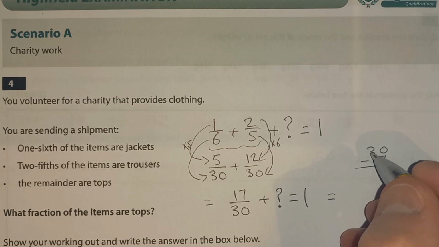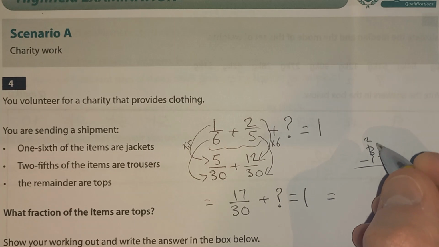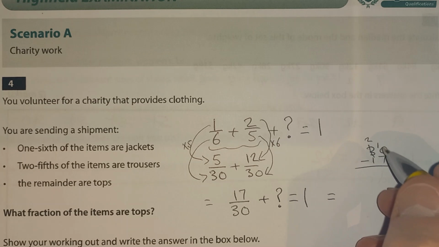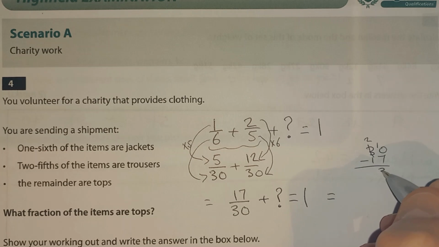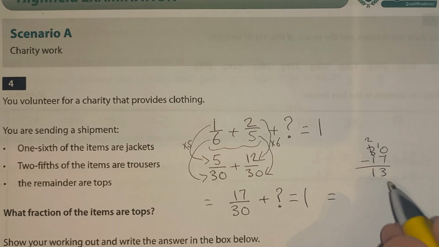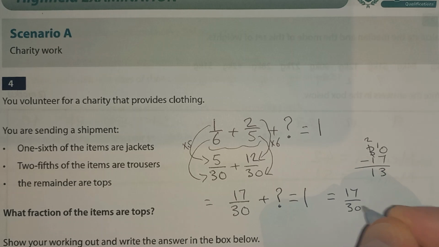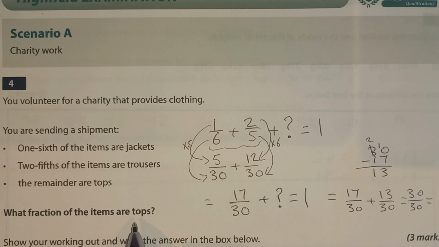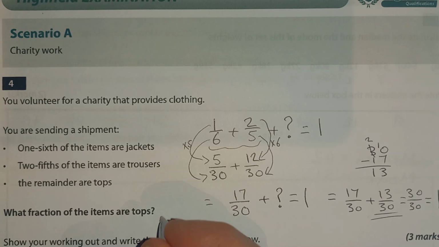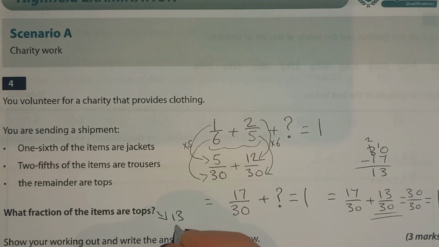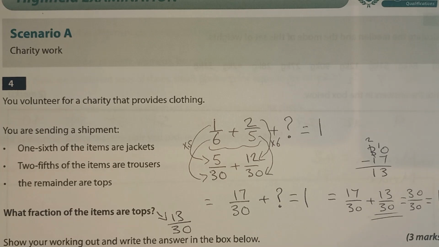So 0 minus 7 we can't do, so 3 reduces to 2 and we exchange 1 there. So 10 minus 7 is 3, 2 minus 1 is 1, so we've got 13. So what we're saying here is that 17 over 30 plus 13 over 30 equals 30 over 30, which is the same as 1. So the fraction of the items that are tops, well, that's this thing here. This is going to be 13 over 30.